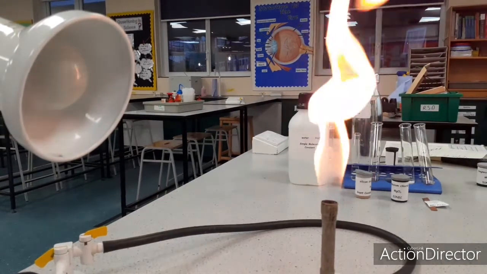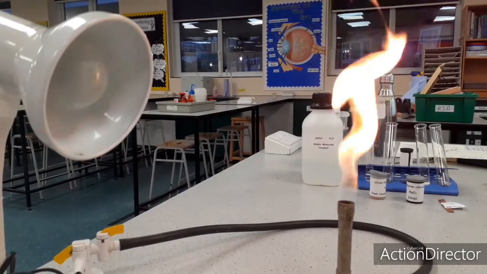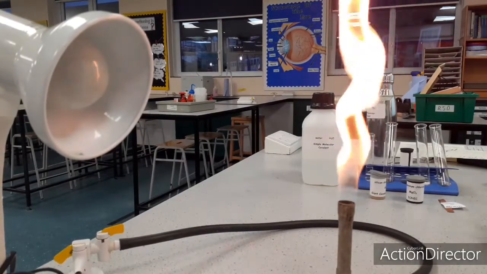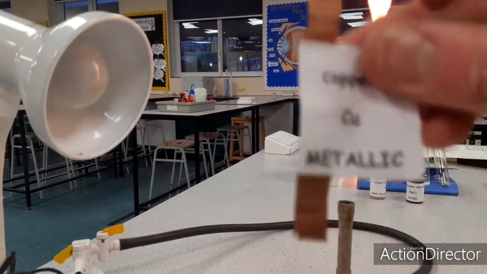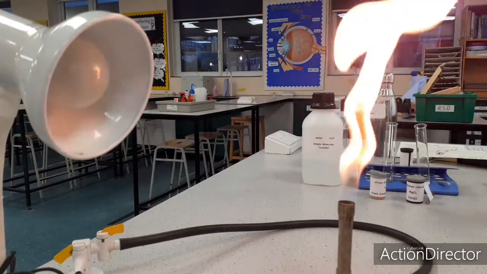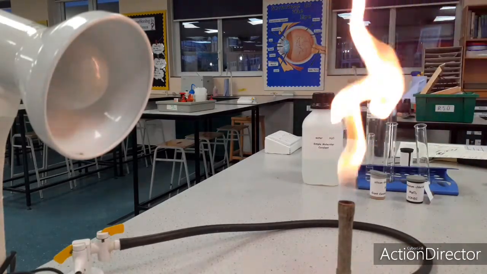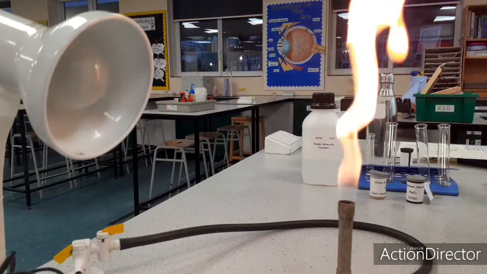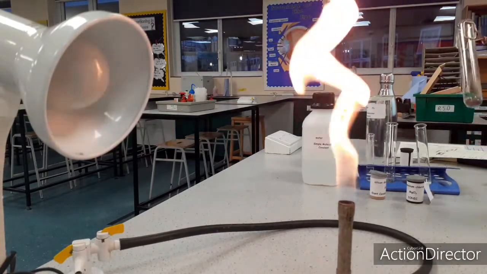I'm going to test the melting points of the substances. A really simple experiment. I'm just going to heat them with a Bunsen burner. I'm going to start off with a metallic substance. I've got some copper, and I'm just going to put some copper in a boiling tube, and I'm going to heat the copper in a Bunsen burner flame for about 15 seconds.